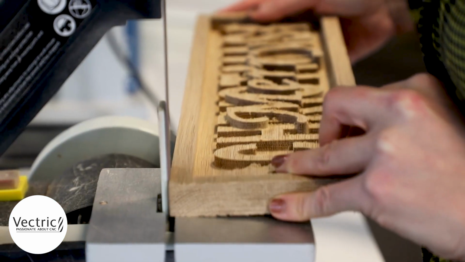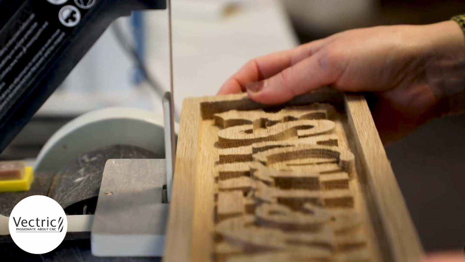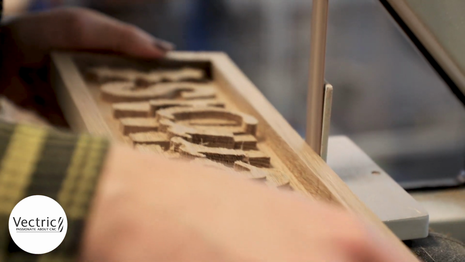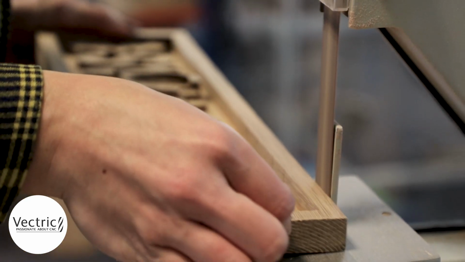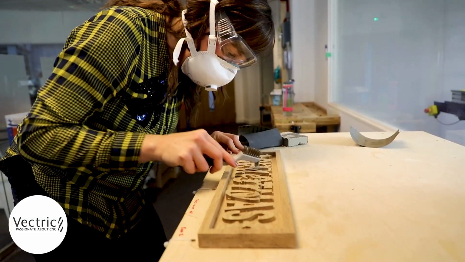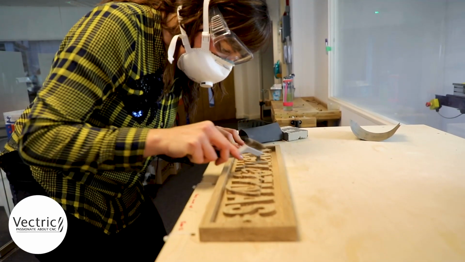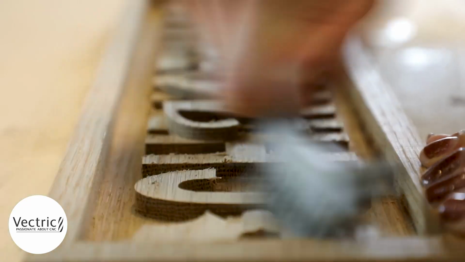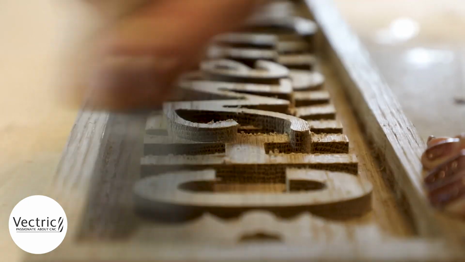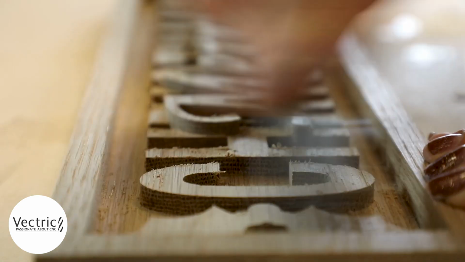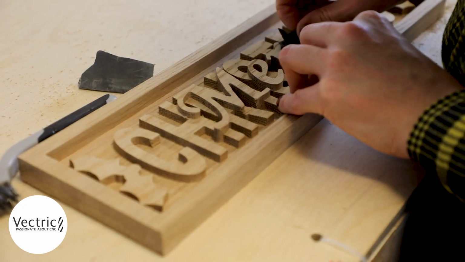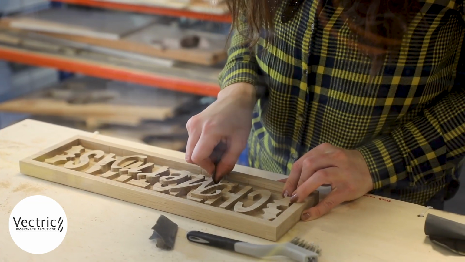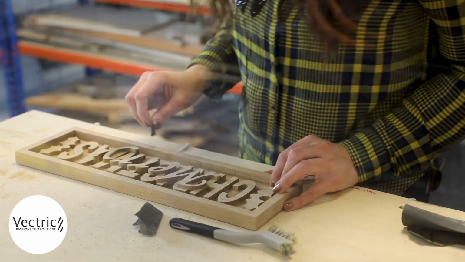So once I'd detabbed everything, it's time to clean up the sign. So I sanded around the outer edge of our sign to remove evidence of the tabs, and then going into the text using a variety of tools, from a wire brush to sanding paper, just to clear out all the fuzzies that have been left on around the text. We're just really cleaning that up, ready for finishing.